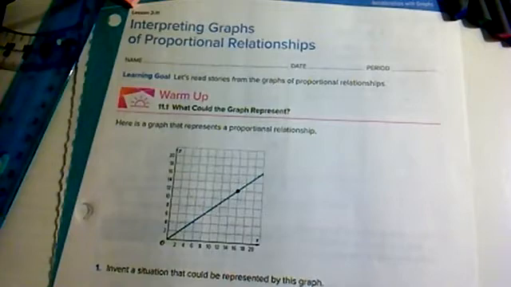2, label the axes with the quantities in your situation. 3, give the graph a title. And 4, there's a point on the graph. What are its coordinates? And what does it represent in your situation? Pause the video now and take about 2-3 minutes to answer these questions.